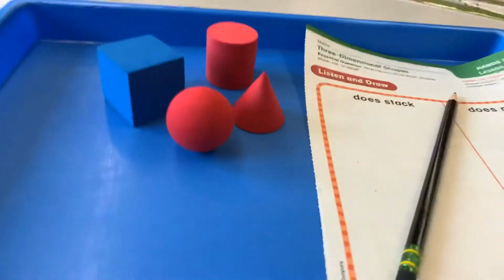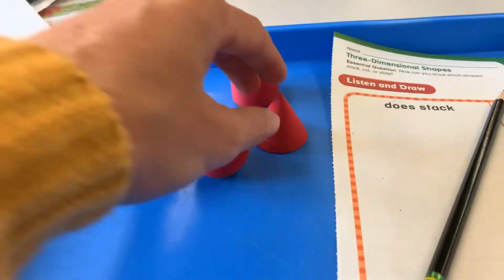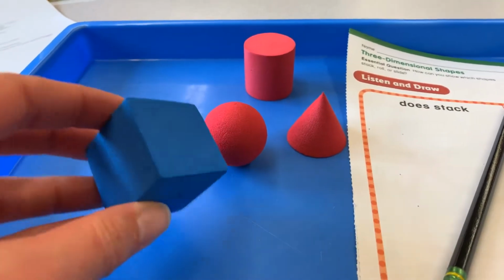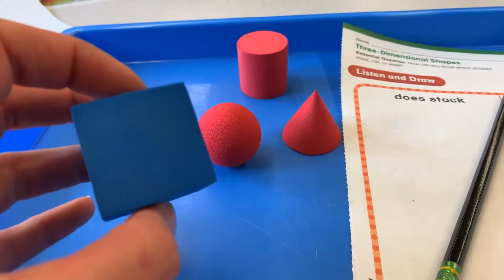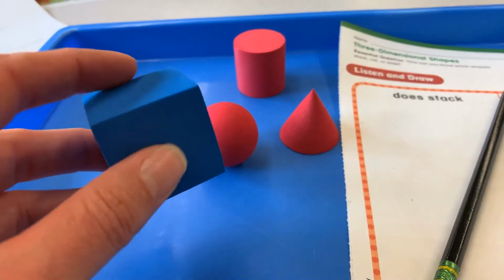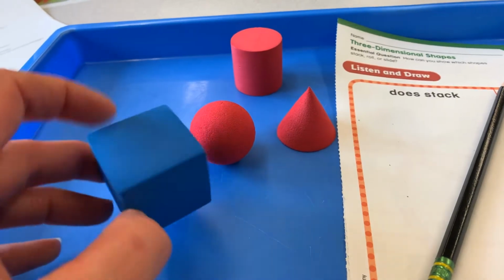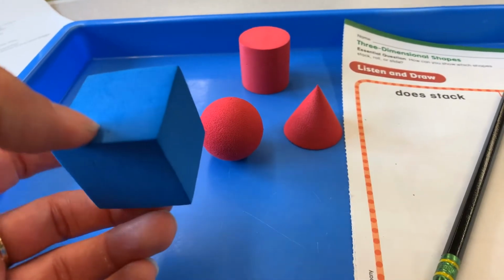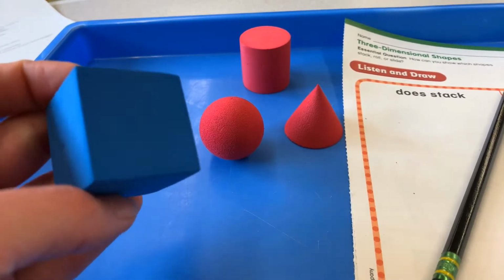You can see my forms on my tray today. I have 4 of them I want to show you. The first form we call a cube. A cube is basically a square, but it has depth, doesn't it? It has that 3 dimension. It's a cube. Can you name one thing in your world that's the shape of a cube? I'm listening.